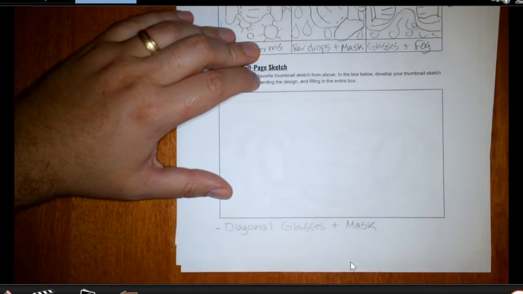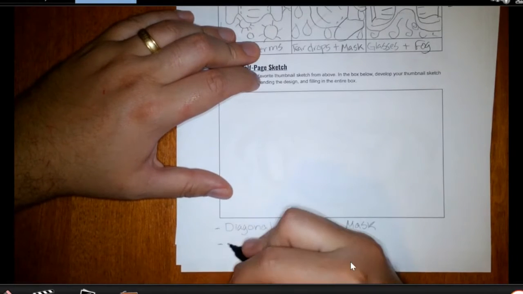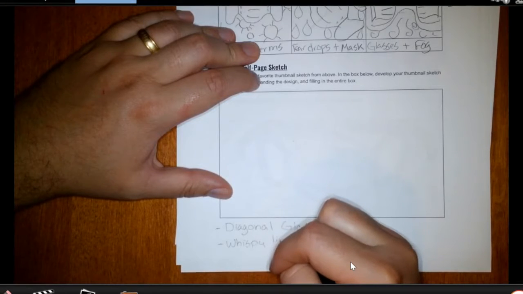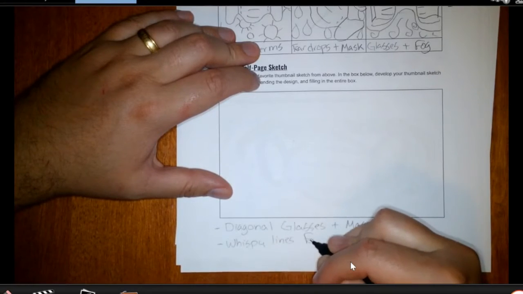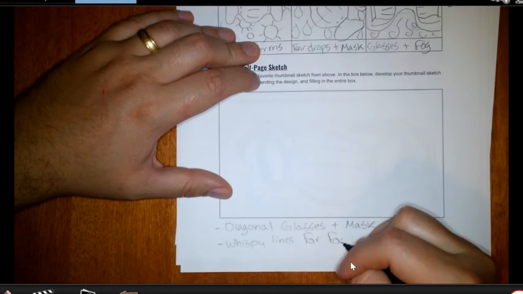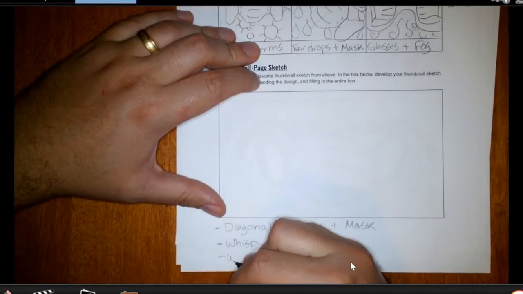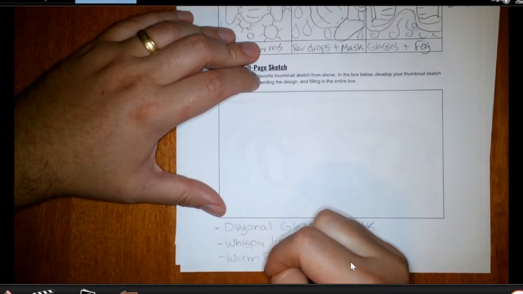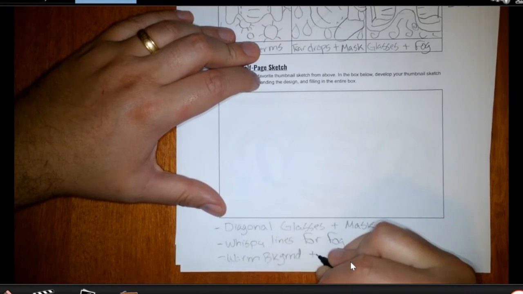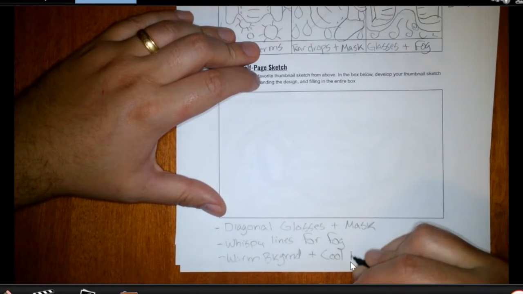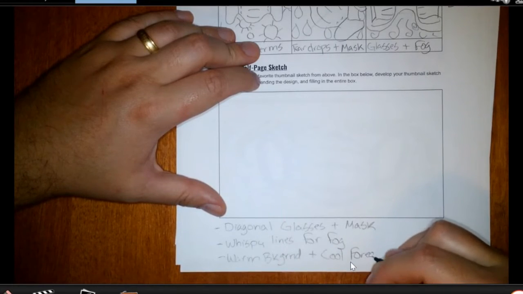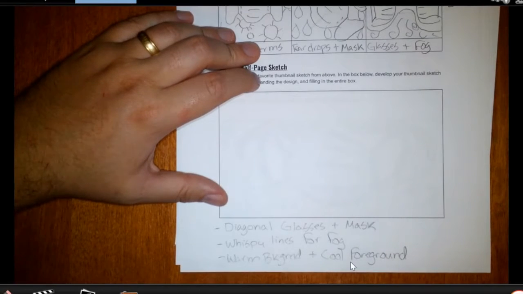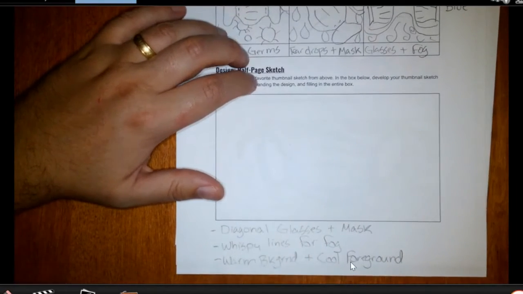I'll just put a little dash there, and then I'm going to put wispy lines for fog, and then I'm going to do warm background plus cool foreground. And what that means is I'm using a warm color scheme in the background, so red, yellow, or orange, and in the foreground I'll do blue, purple, or green.